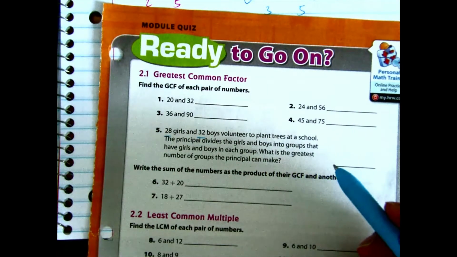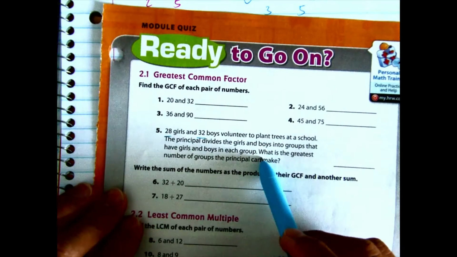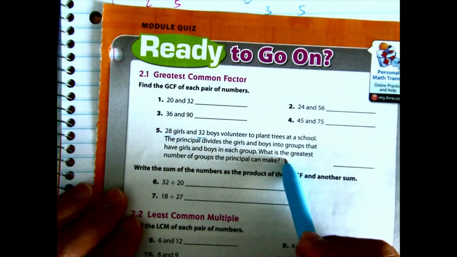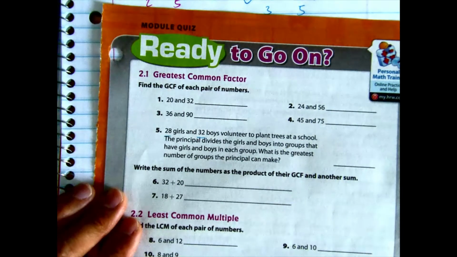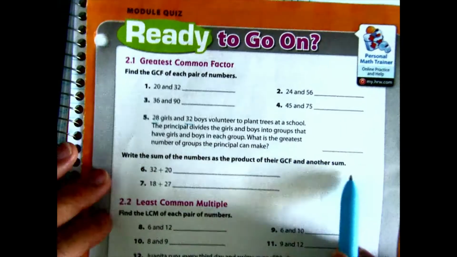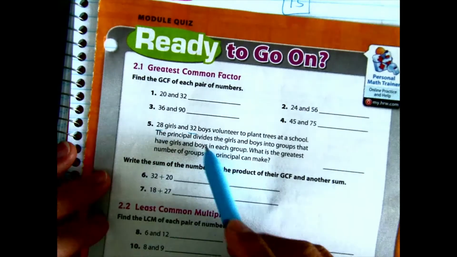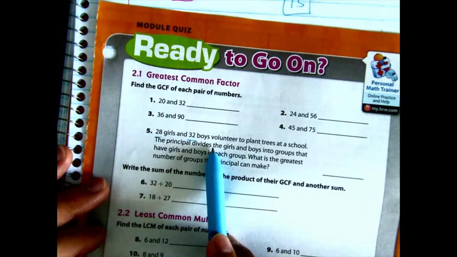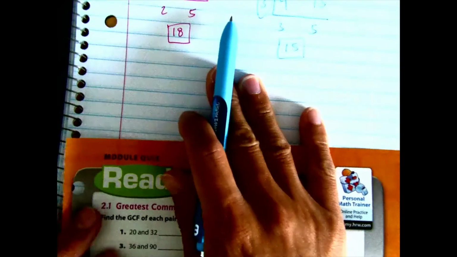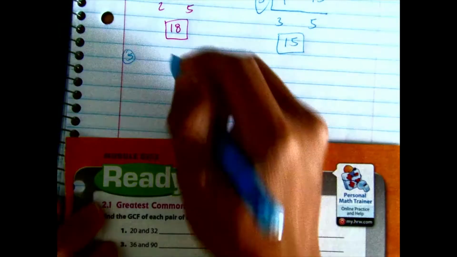So he's dividing them into girl and boy groups, and he wants to have basically the same number of girls and boys. It doesn't really matter how many people are in the group, so what is the largest number of kids you can have in any given group? They're basically asking you to find the GCF of 28 and 32. It's a GCF problem, a real-life GCF problem. So number 5, we have 28 and 32.